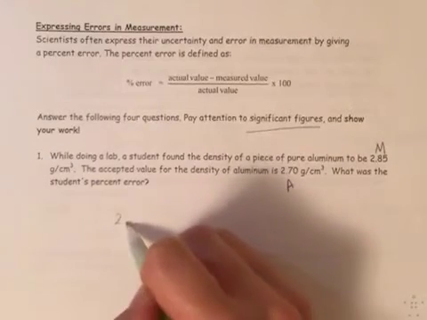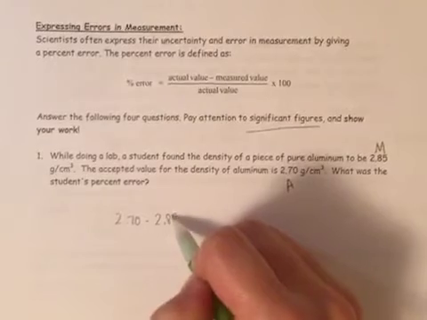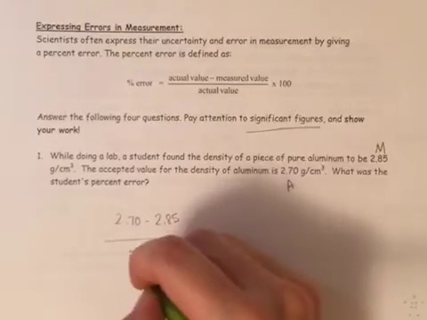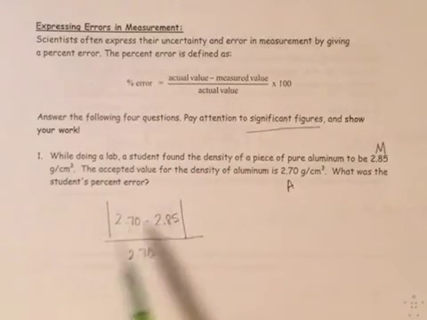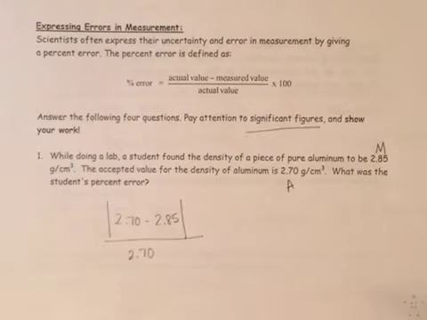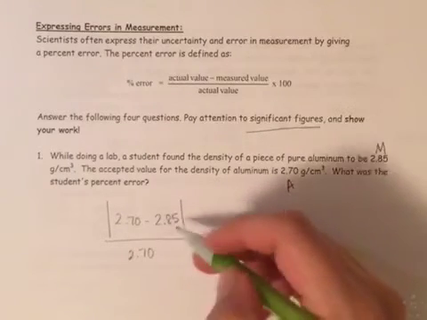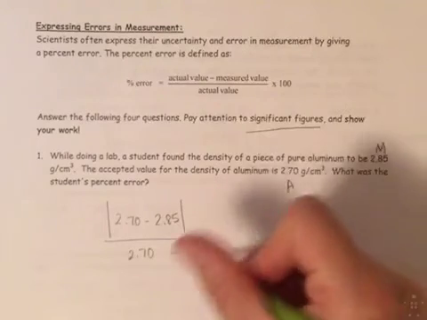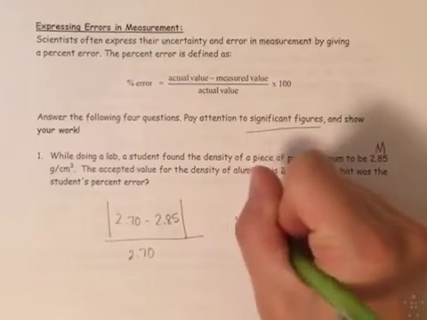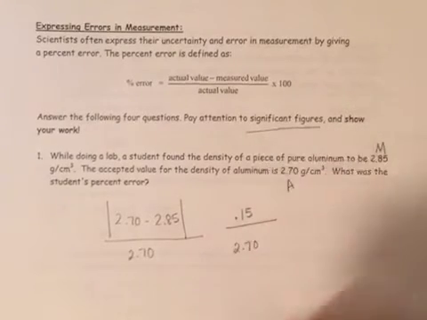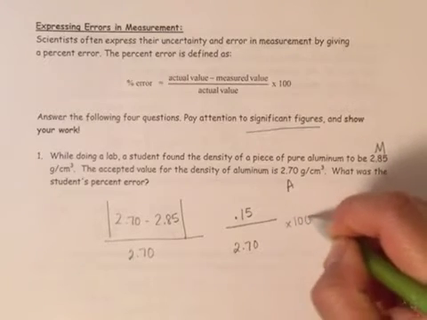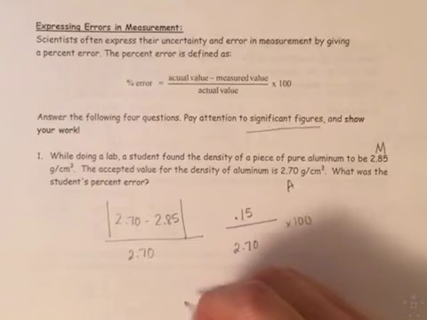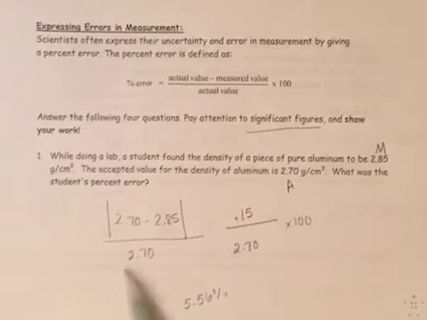So accepted minus measured over accepted. Remember that this is in absolute value bars, so even if you get a negative, which you would in this case, go ahead and change it to a positive. So you do this math right here first. So you would get this before you ever divide, then do your division and multiply by 100. And the answer that I got, 3 significant figures. All of these have 3.